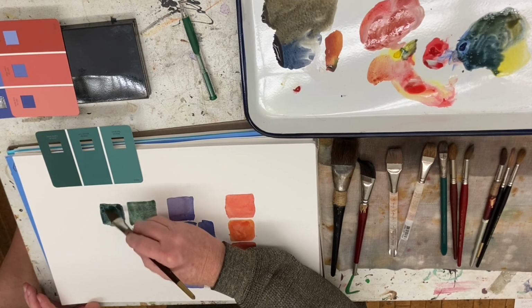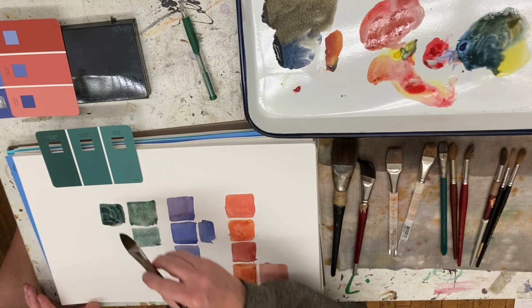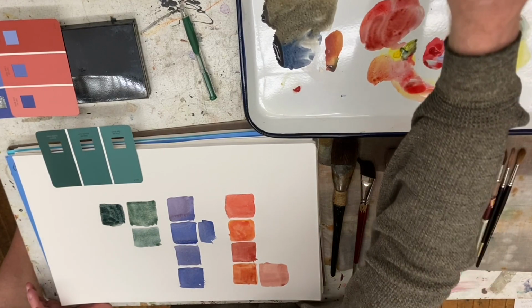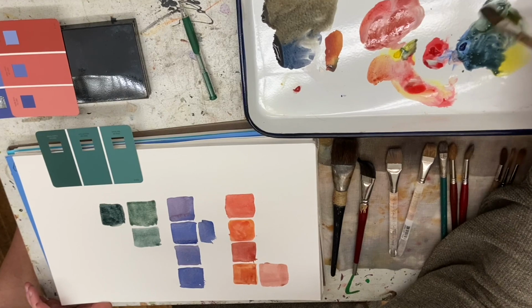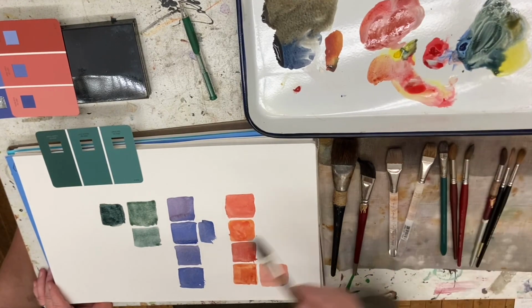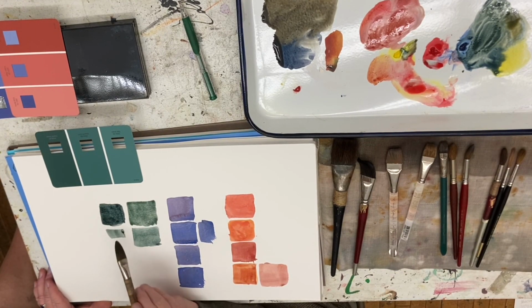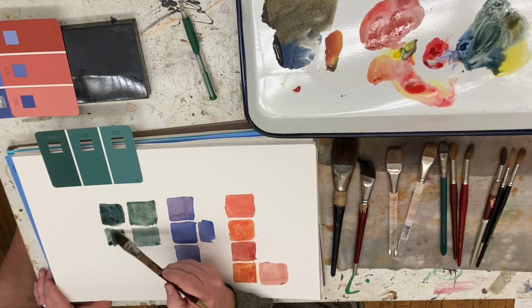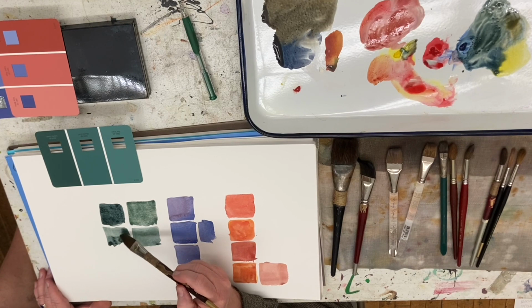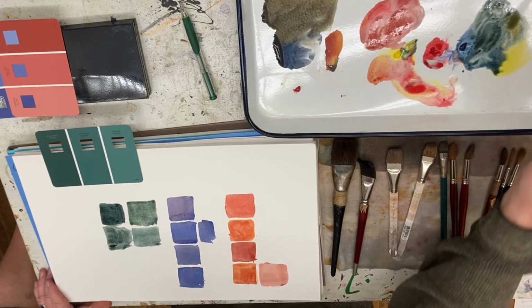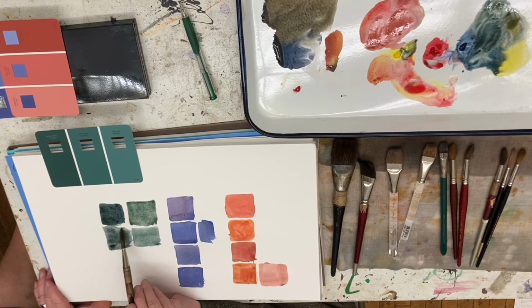So what I can do is this, and then I will simply get a little lighter. Being a klutz, putting it down.